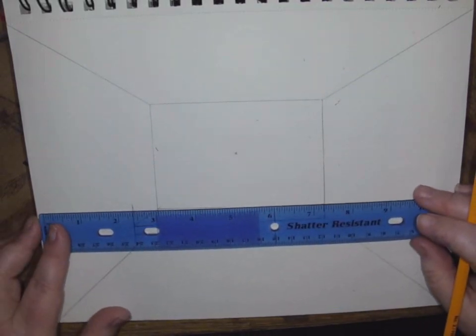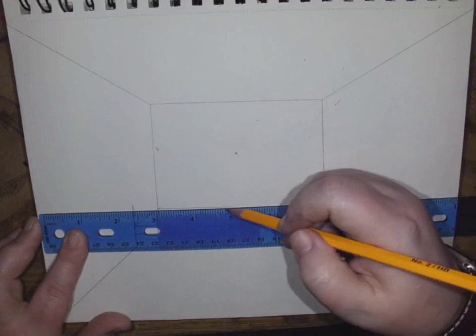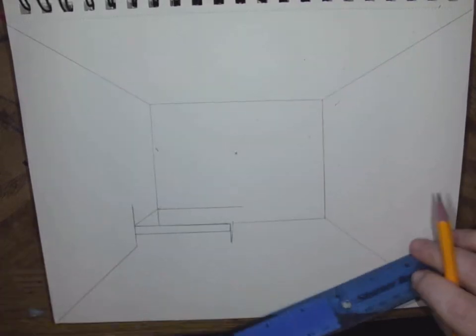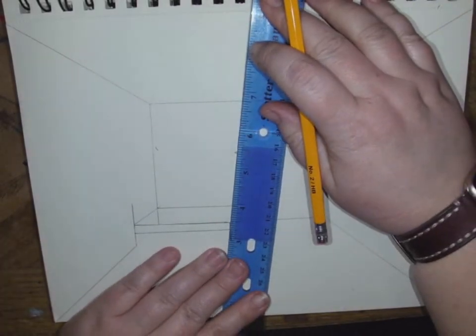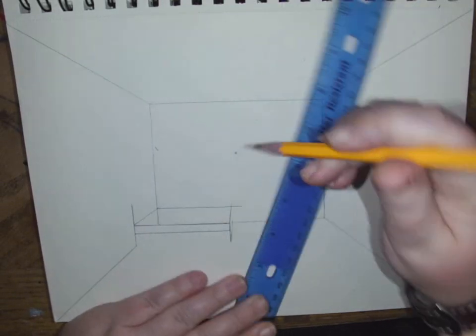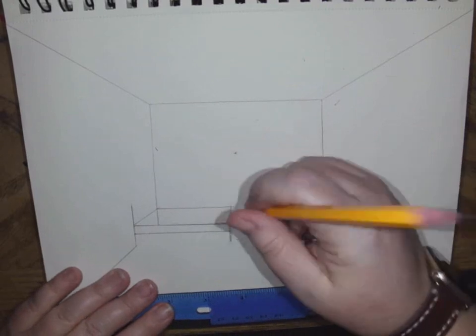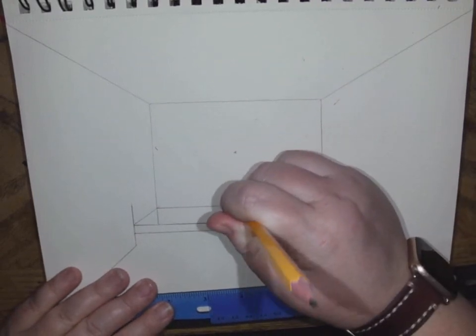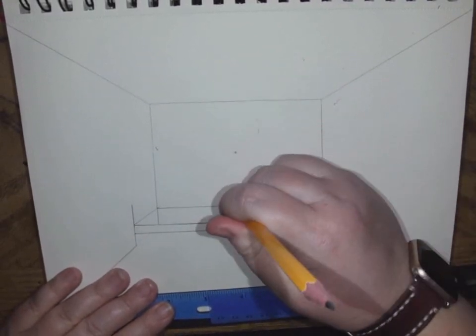I'm going to make sure I can do. So then from this corner of the mattress to the vanishing point, and it's almost straight, and that's because of the fact that it's pretty much almost right under the vanishing point. Okay?